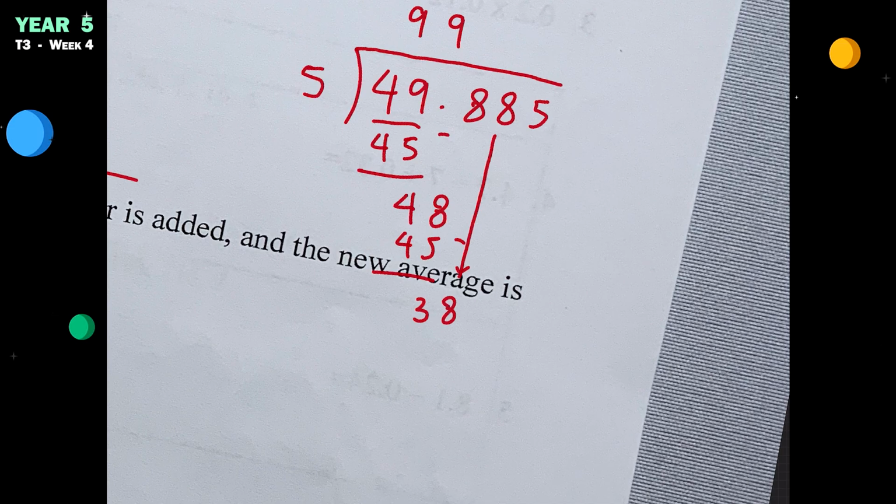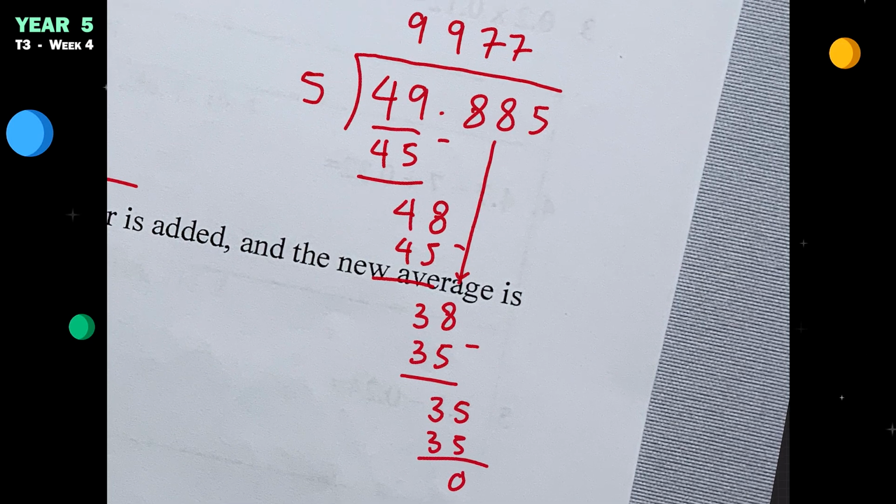38 divided by 5 will give you 7. 5 times 7 is 35. Do subtraction, you get a 3 again. Bring a 5 down. 35 divided by 5 will give you a 7. And then 5 times 7 is 35. And that'll give you no remainder, which means that's the answer there.